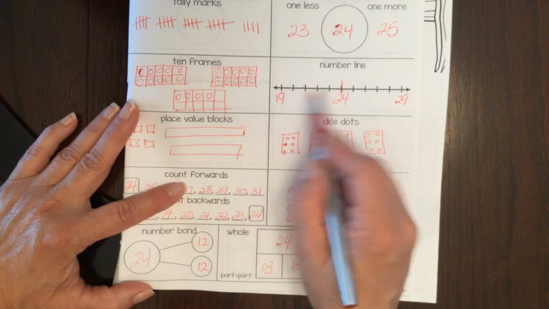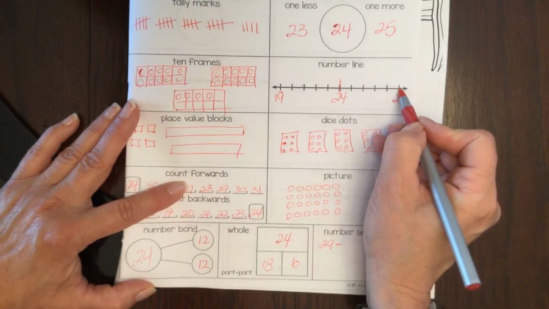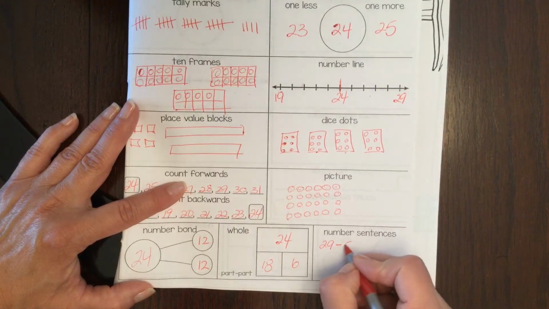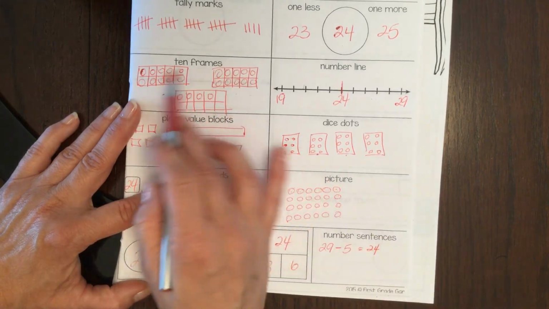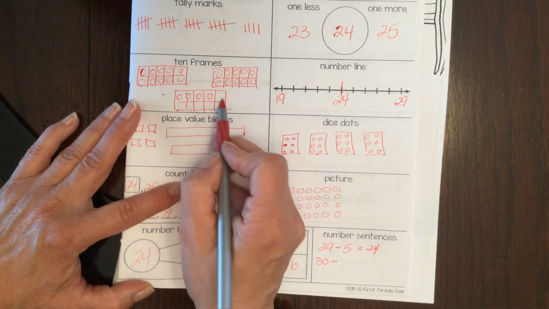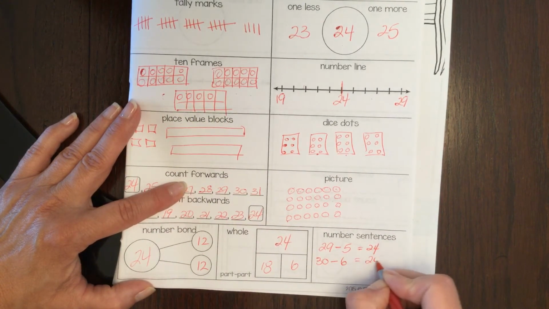I'm going to use my number line to make a subtraction question from 29 minus, jumping back, remember, 1, 2, 3, 4, 5. So 29 minus 5 equals 24. And I'm going to use my 10 frames to make a subtraction question from 30. And I see there are 6 empty, so 30 minus 6 would equal 24.